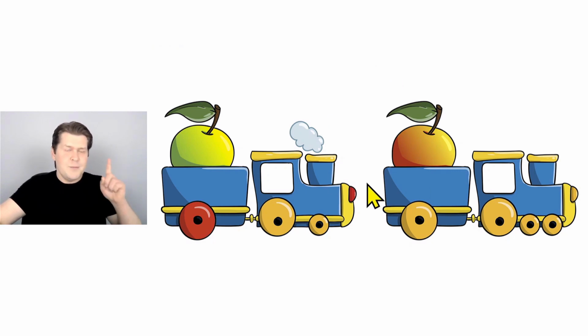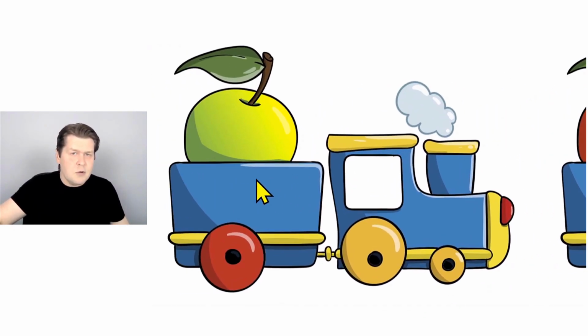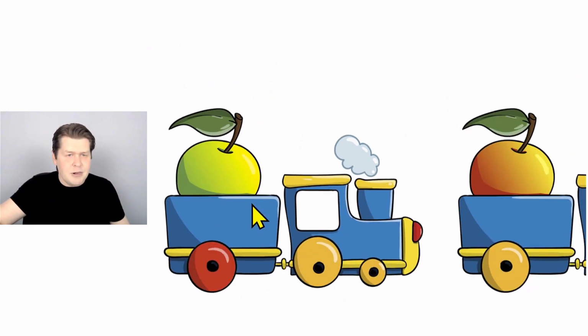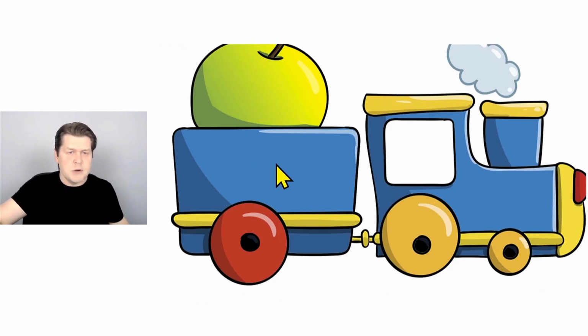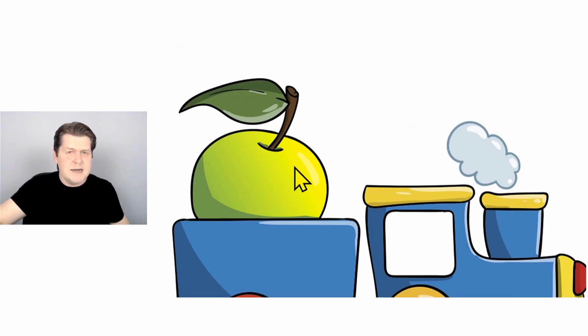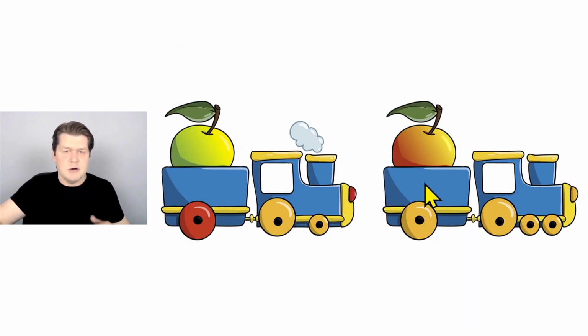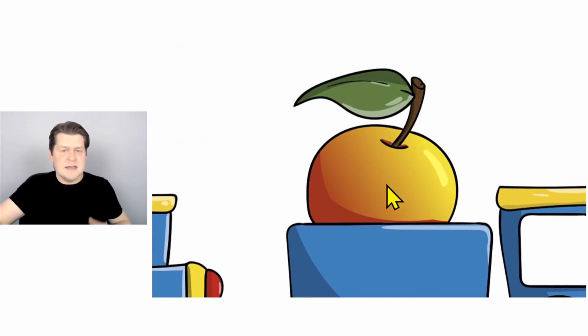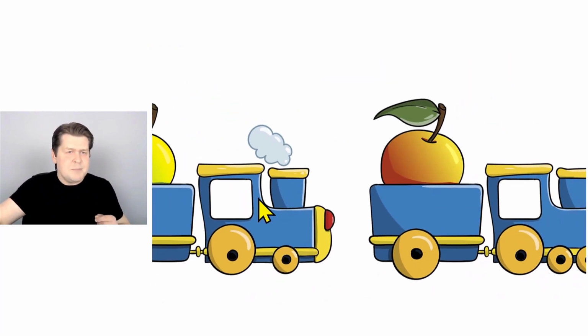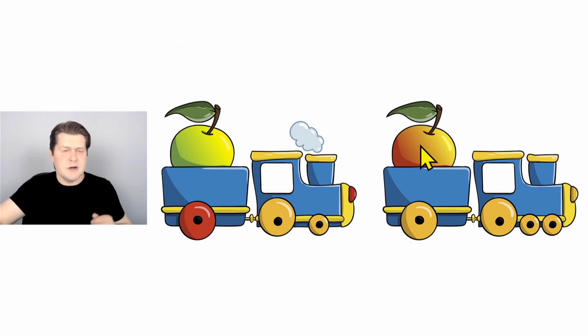Can you find one more difference? Where is one more difference between this picture and this picture? Aha! Here is one more difference. In this railroad car, or wagon, there is an apple. The apple in this railroad car or wagon is green and yellow, but in this railroad car or wagon, the apple is a different color. The apple is red and orange. So these apples have different colored skins.